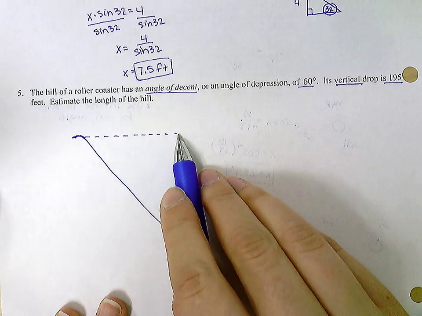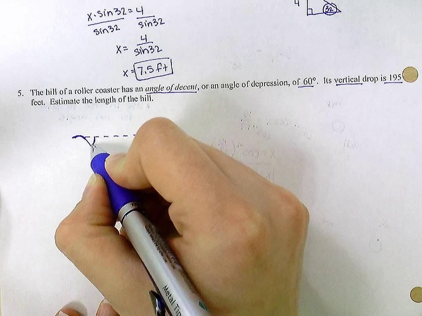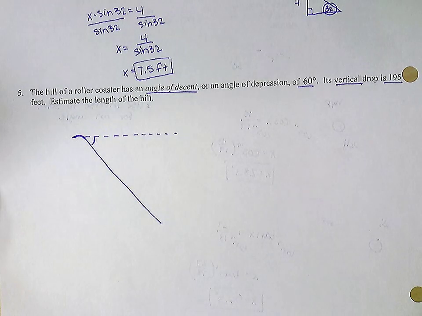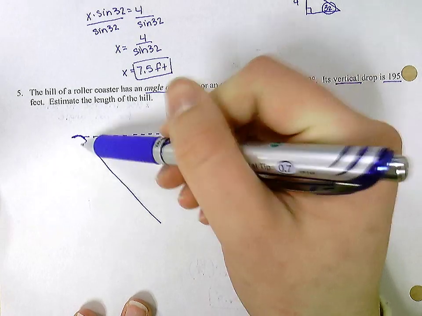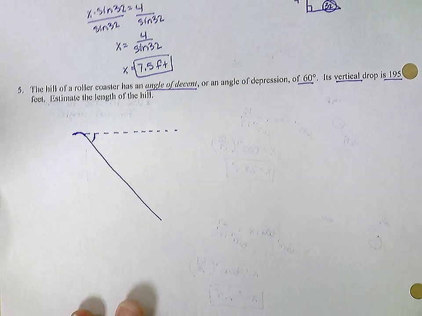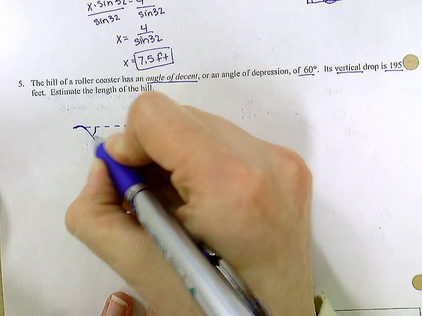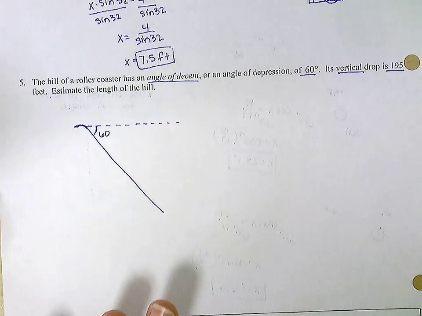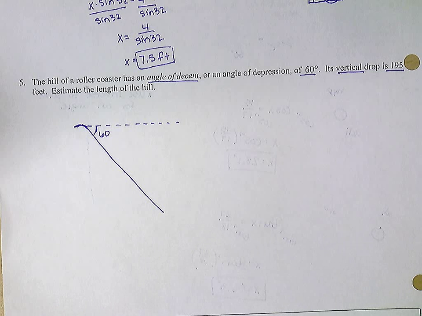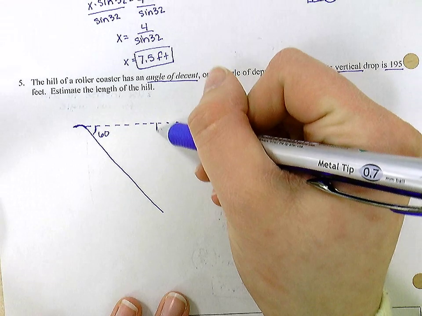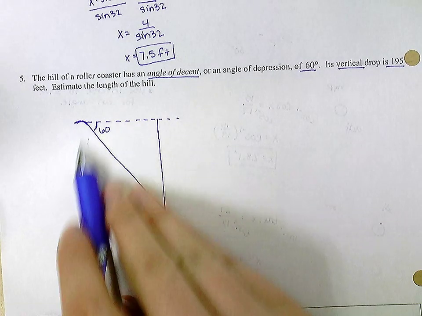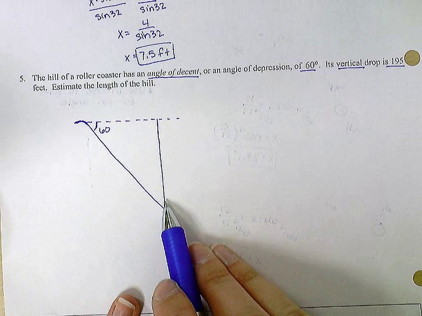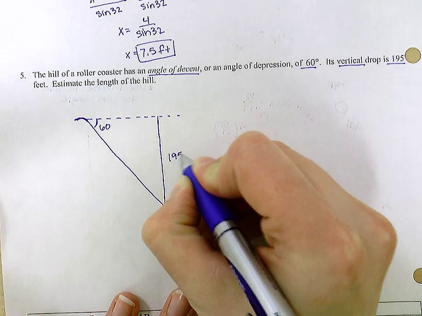It has a horizontal line. That angle between your horizontal and the hill itself is your angle of depression. It's not between your vertical and the hill. That's where most people usually get mixed up. So this angle right here is 60. Now it has a vertical drop of 195. So that means I can draw a vertical line from the top of the hill down to the bottom. That would be its vertical drop, and that's 195.